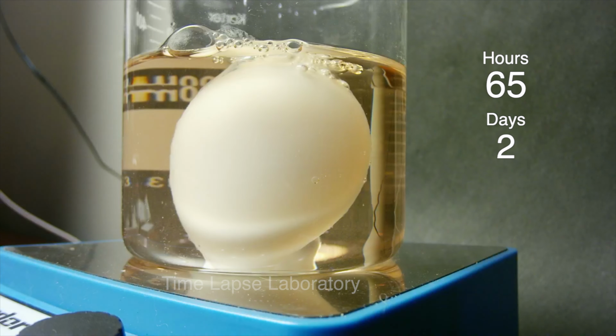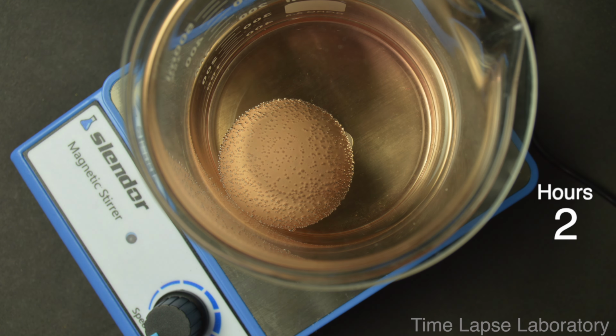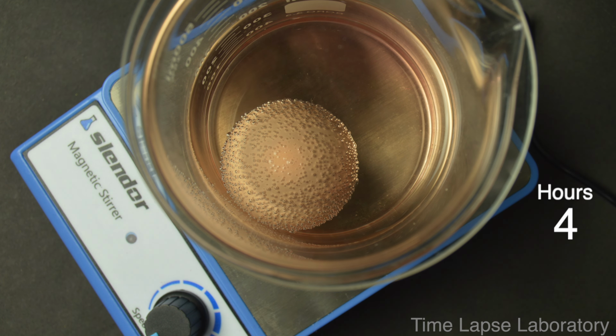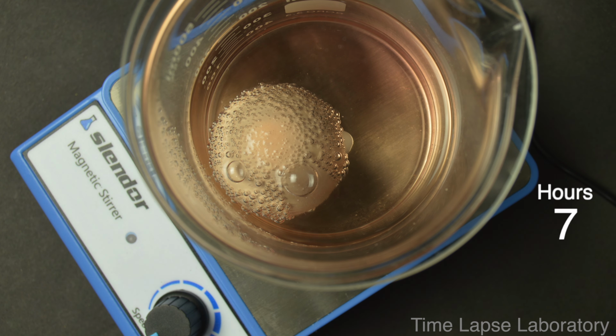When possible, I try and use this camera in my time-lapse projects to help me know when the subject I'm filming stops changing. I captured this from a few different angles, and from this overhead shot, you can see that within the first few hours, the CO2 bubbles have a somewhat uniform distribution, and then by hour 8, they begin to become non-uniform in size and distribution.